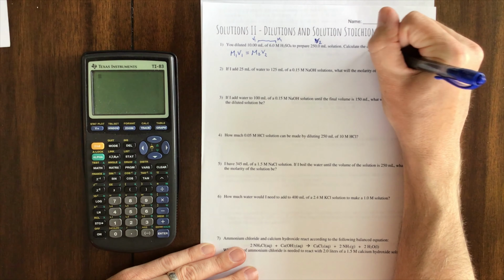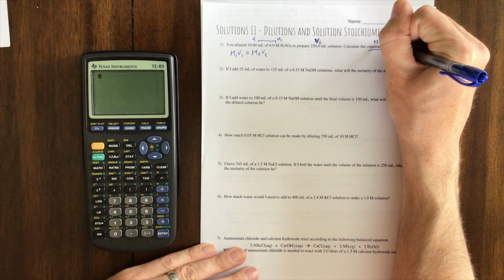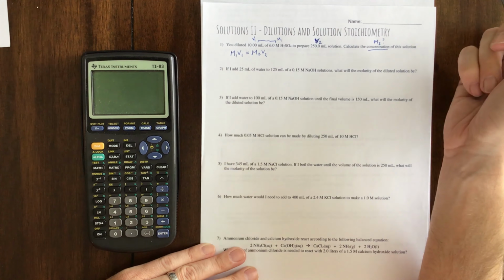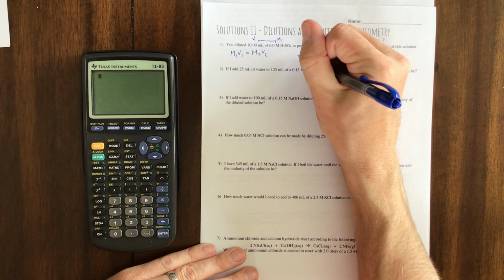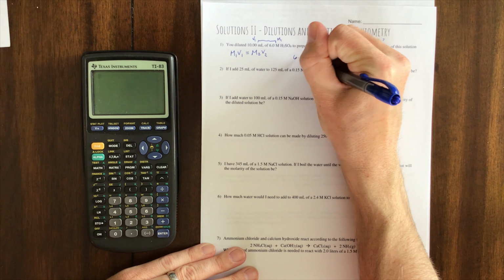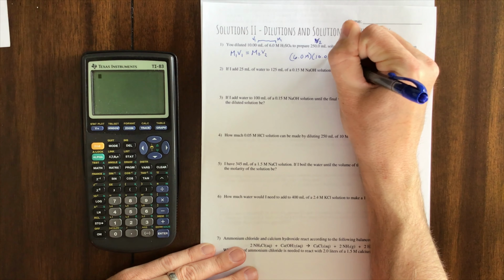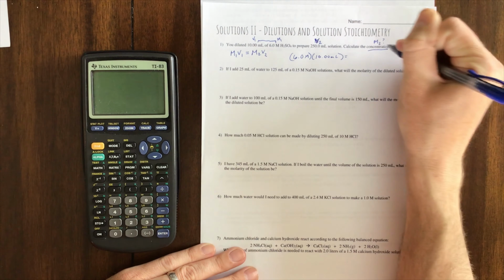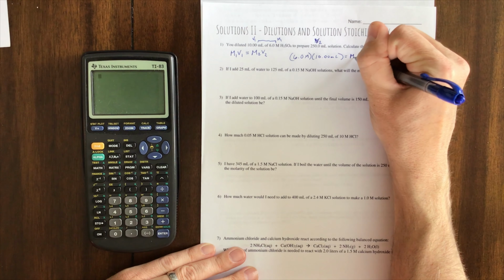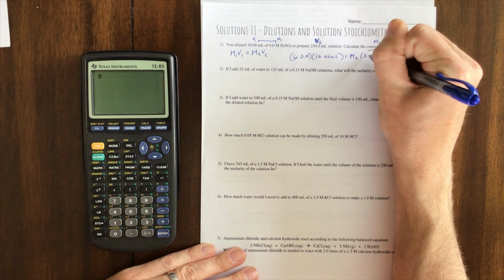And then it's asking, what is the concentration? Concentration is always M. So that's going to be the new molarity. Now I just group these together. So I say the 6 molar M1 times V1 equals M2, which I don't know, times V2.